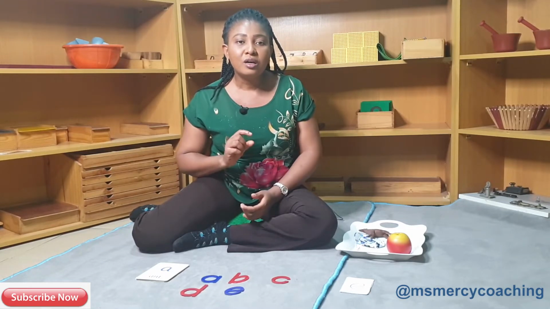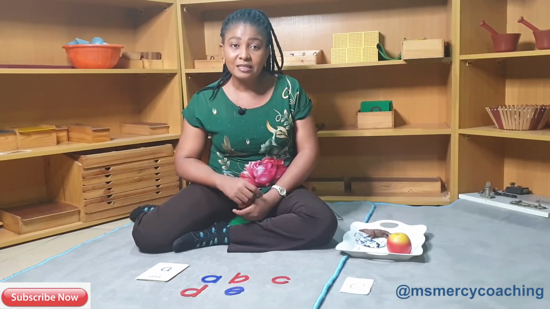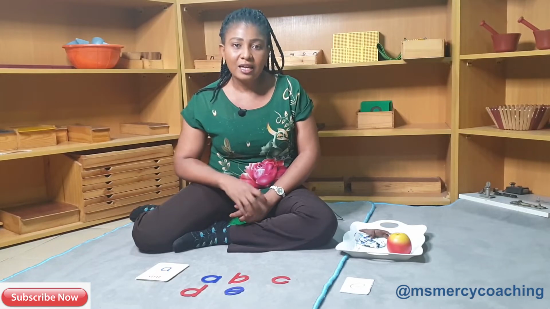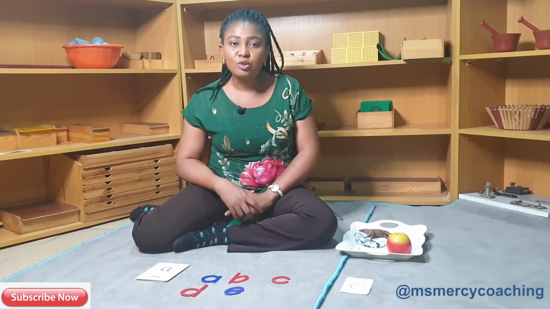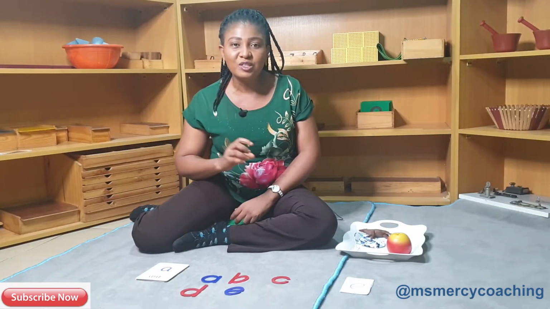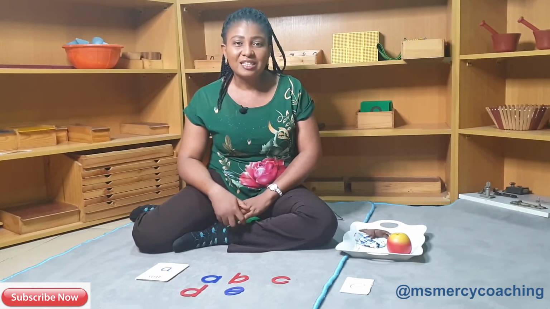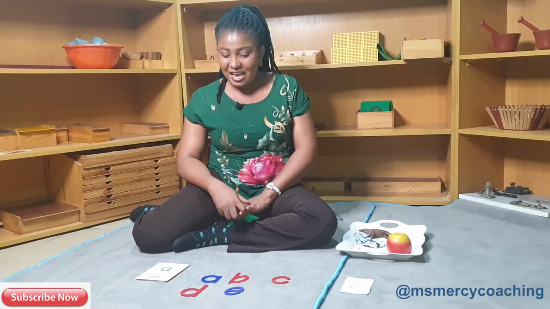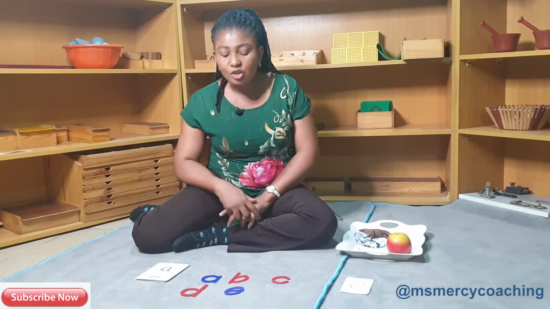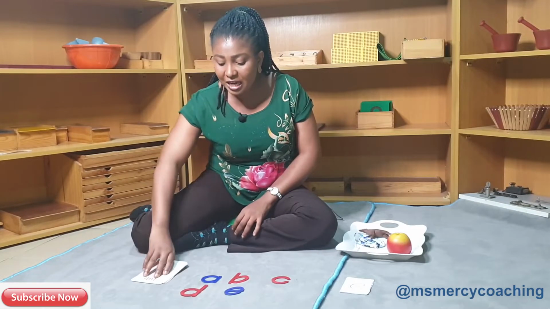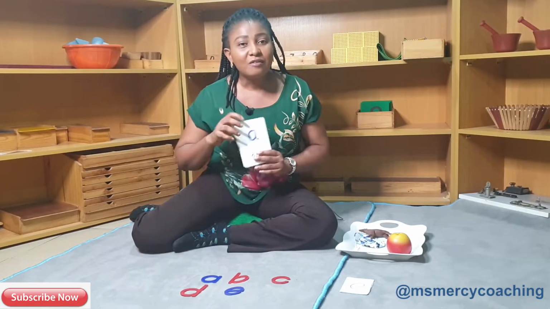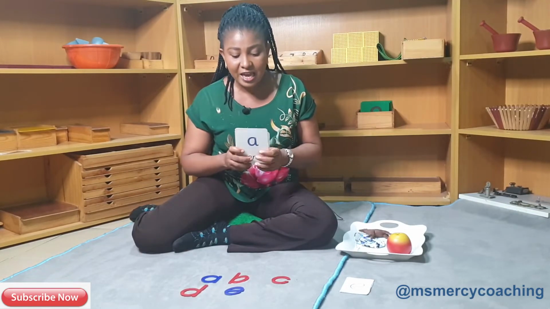The child should be able to sound his or her letters A to E at the end of the week. The child should be able to do the actions for the sounds A to E, and then relate these sounds to objects at the end of the week. So let's get started. For the activities, I'll be needing flashcards. I have the flashcards here.